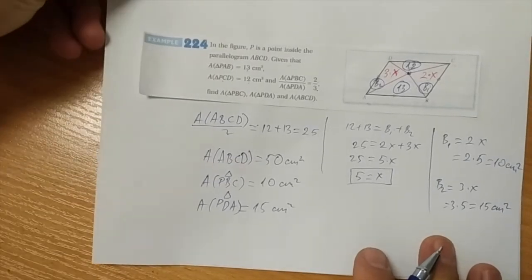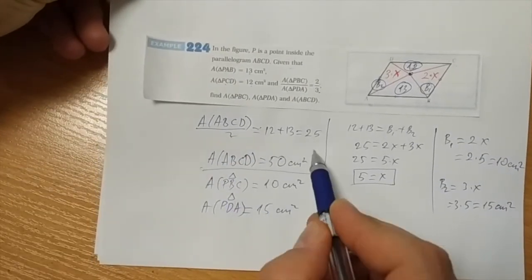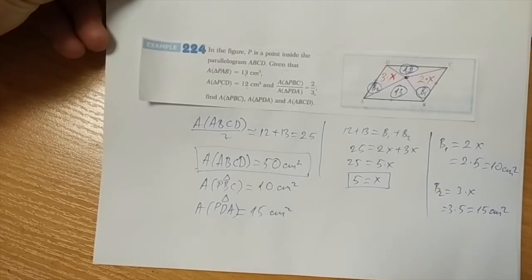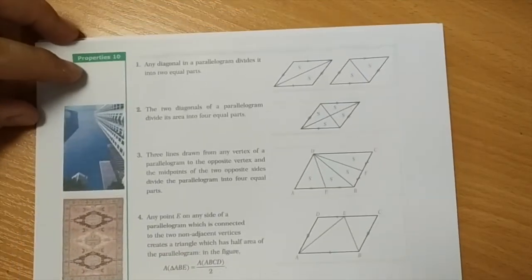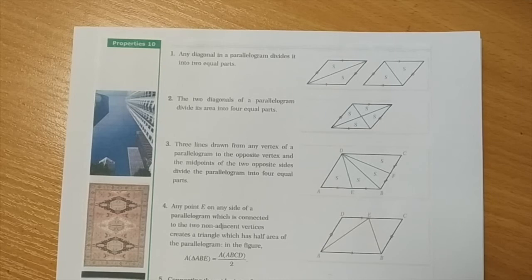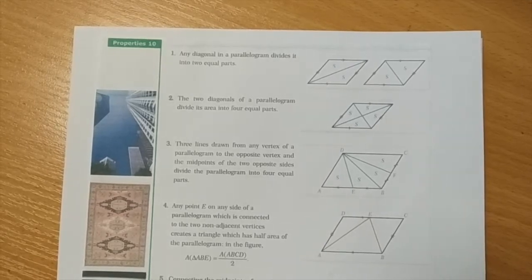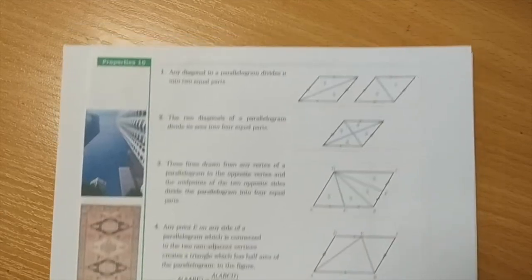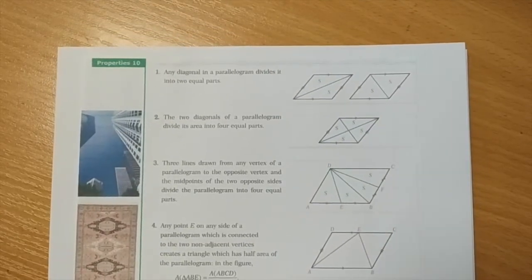Okay, so we already found the whole area. It's 50. So now let's continue with other properties. We have 5 of them. Actually, I can show you not all of these things; you will not need them, you just have to know all of these.